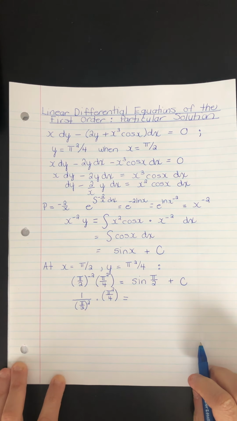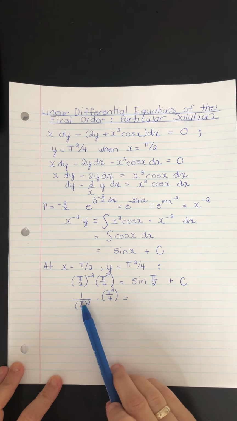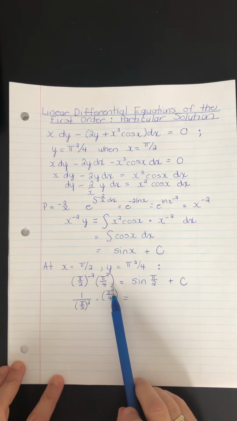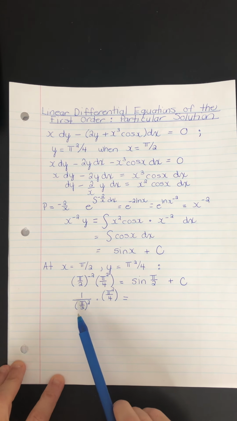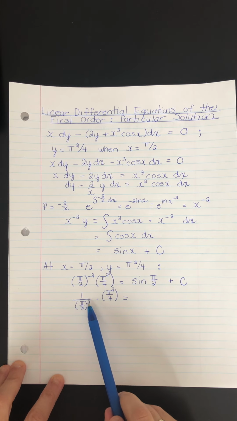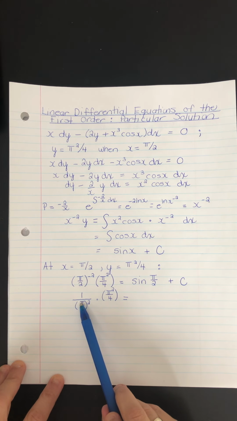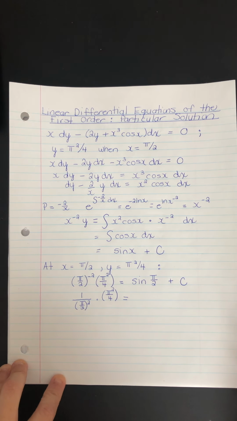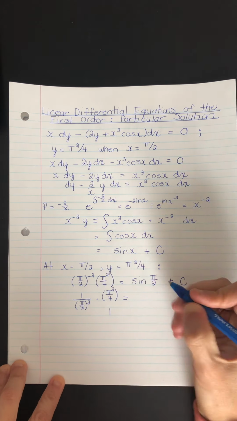And pi over 2 all squared is the same as pi squared over 4. So the left side now becomes pi squared over 4 all over pi squared over 4, or 1.